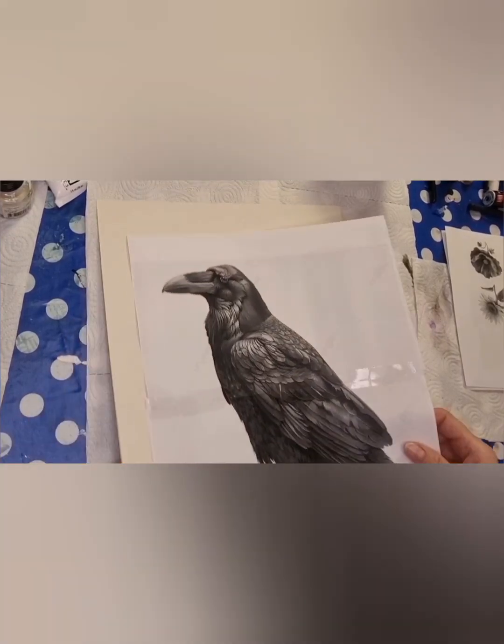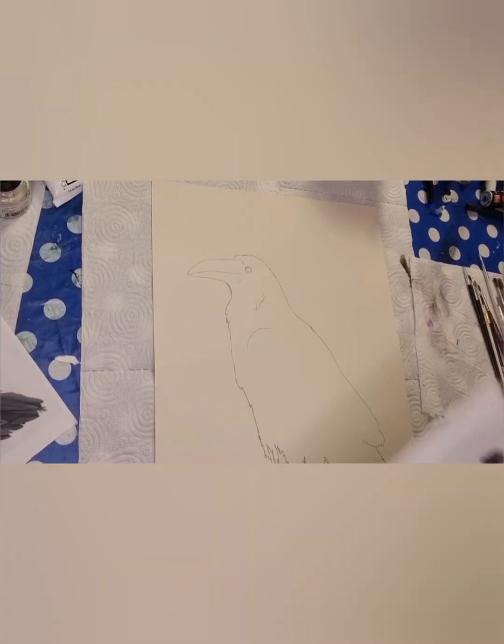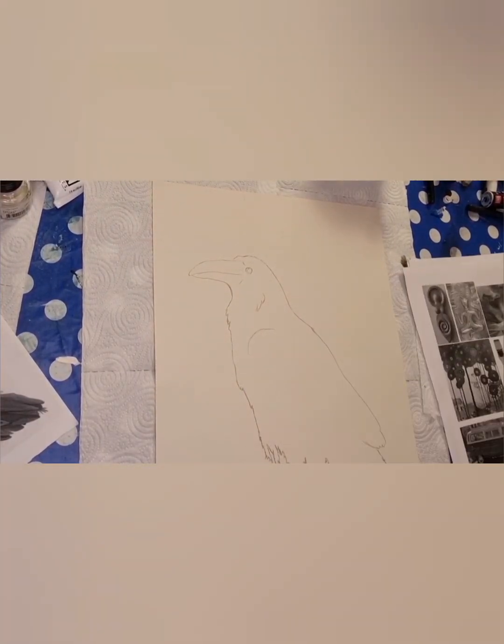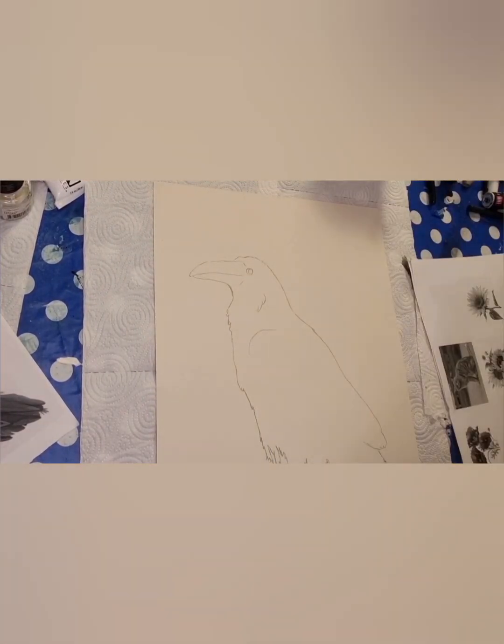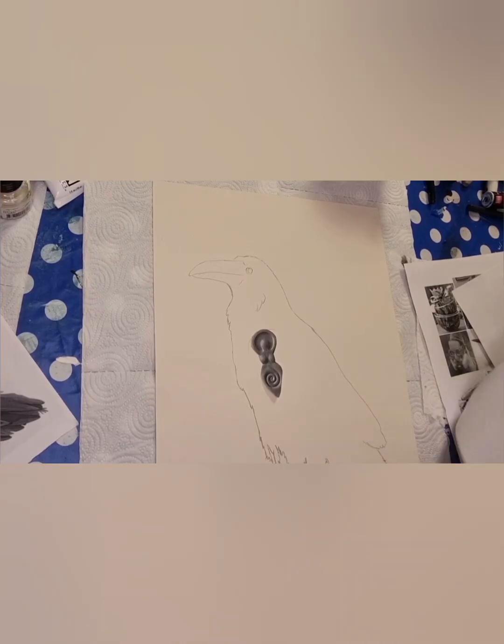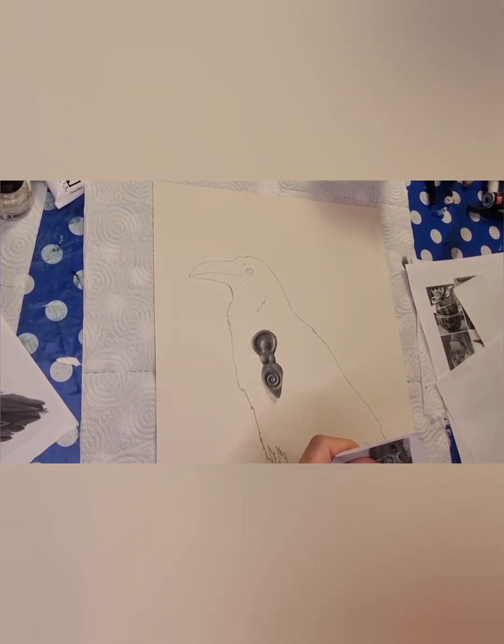So I've chosen a raven as my bird, and we're going to start off by making an outline of it. So I just traced the outline and transferred it to paper. And now what I'm doing is I'm collecting pictures on a theme. My theme is identity. And these are all pictures that are personal to me, that mean something to me.